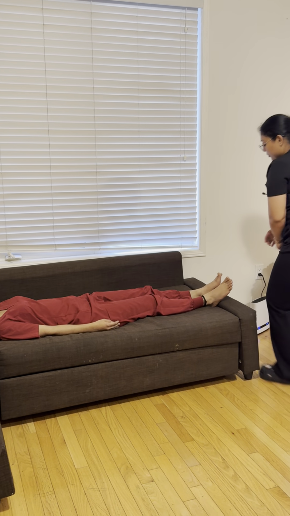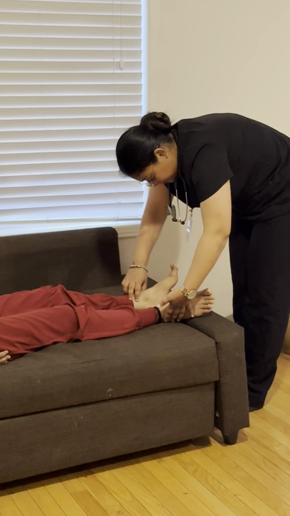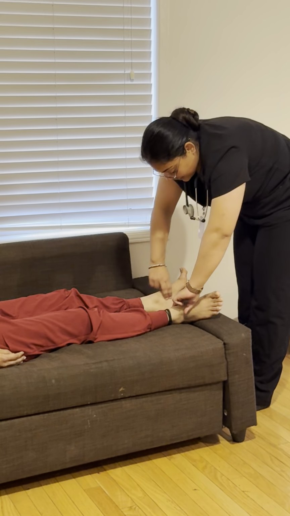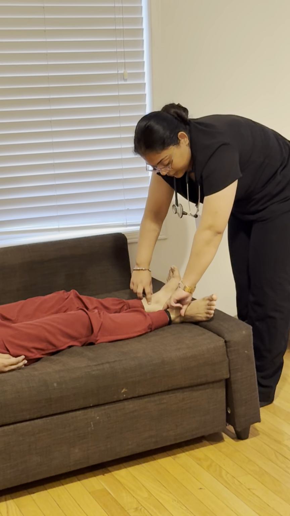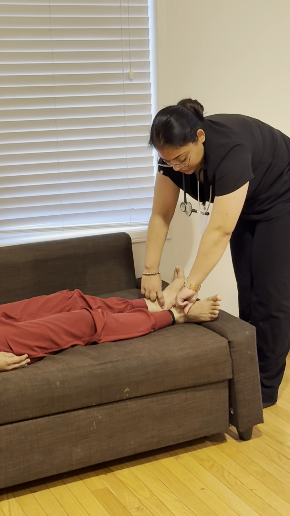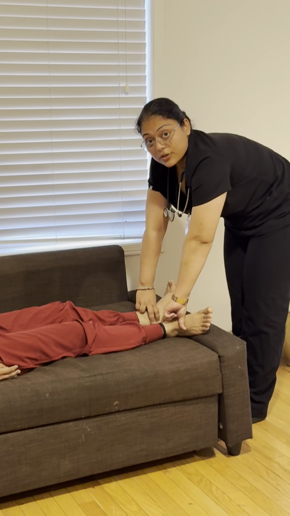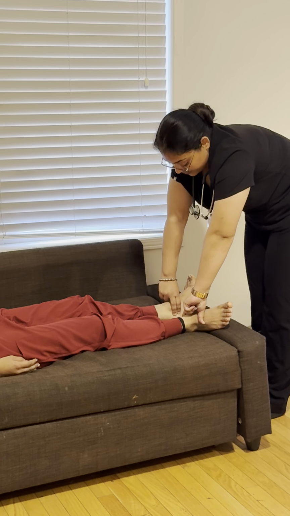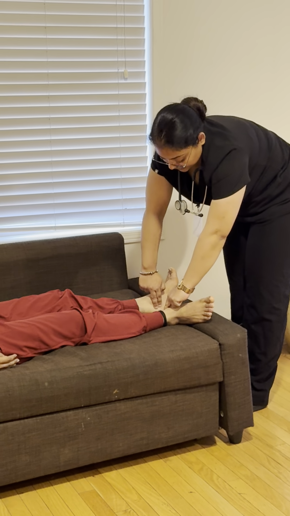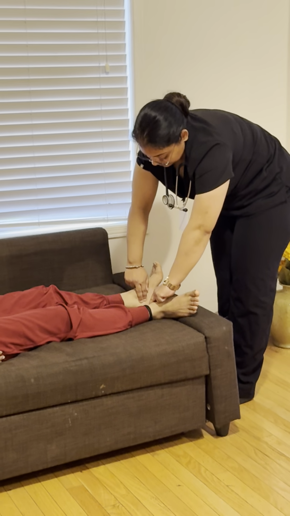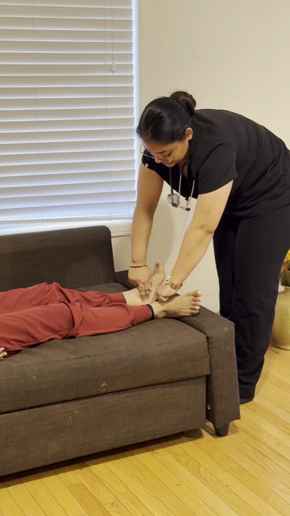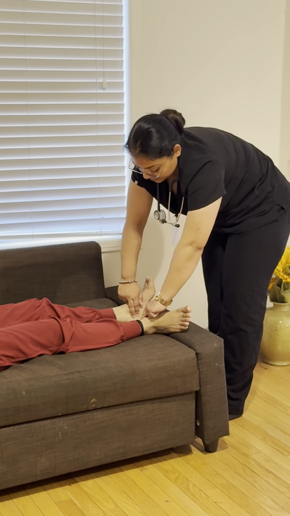So moving forward, I'm going to check the posterior tibial pulse, which is located posterior to the medial malleolus. I'm checking it bilaterally. It's equal and the pattern is normal.